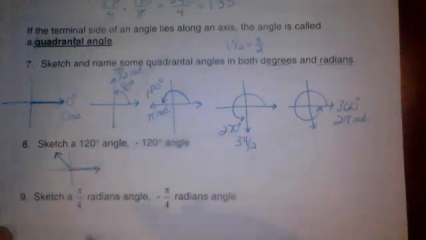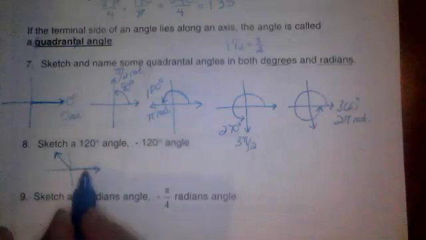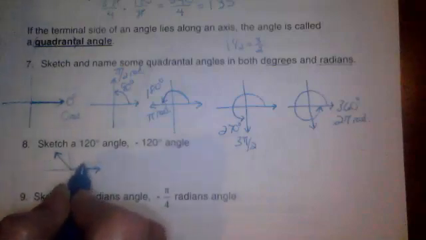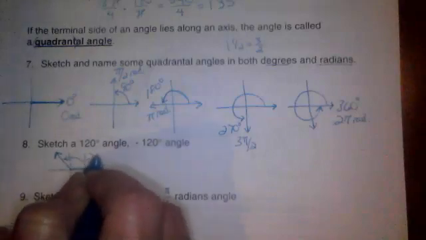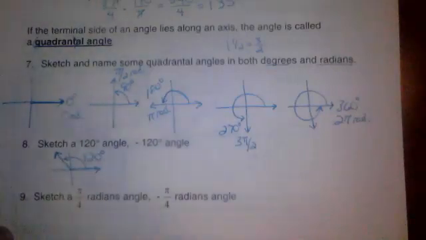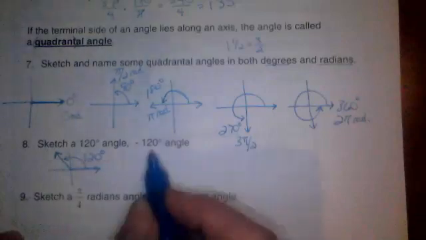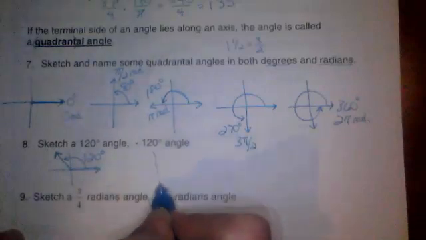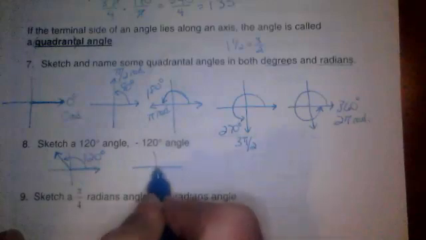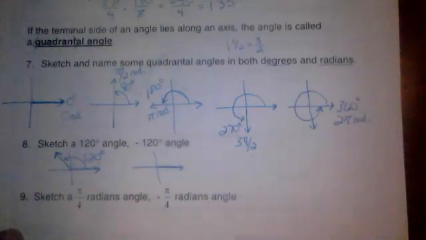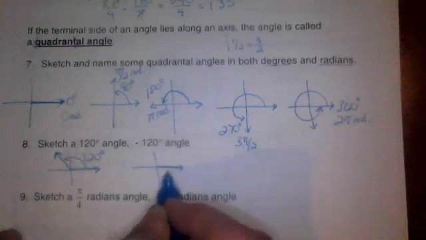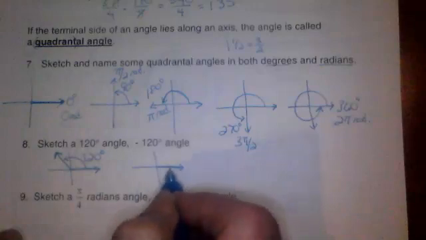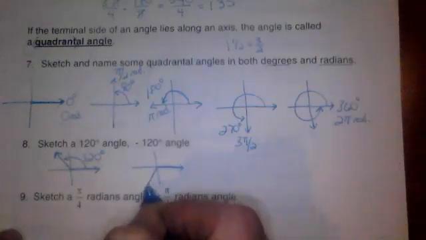I'm going to draw my initial side, terminal side, and then I want to label my angle. So I'm going to show the direction and label the measure. So a negative 120 degrees. Well, we still have to start here for our initial side, but this time we're going clockwise, which means we have a negative angle, so negative 90 plus 30 more.